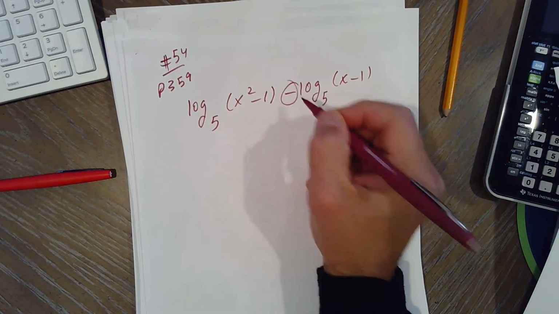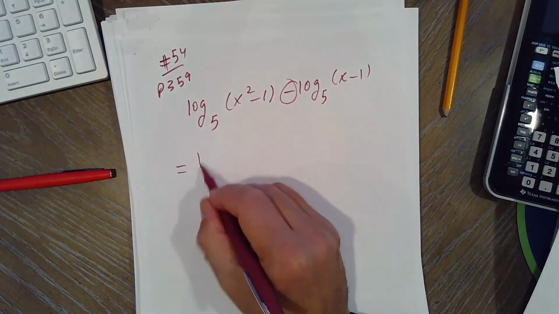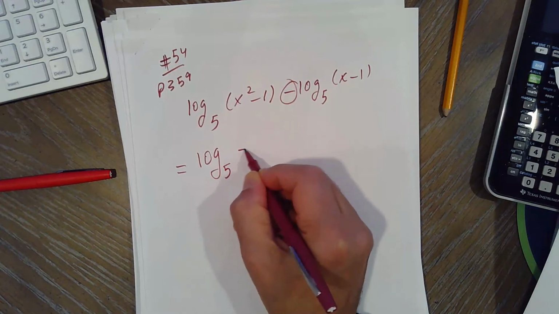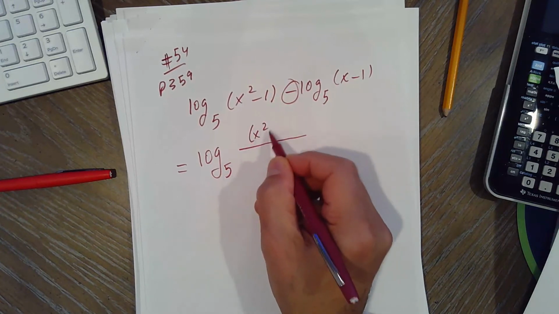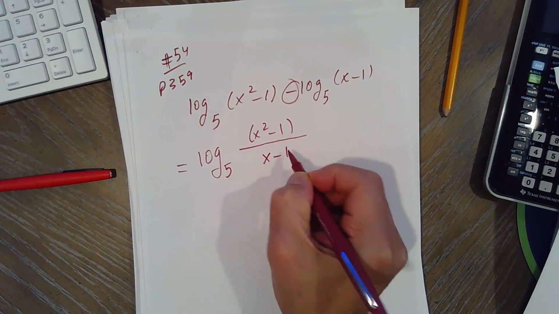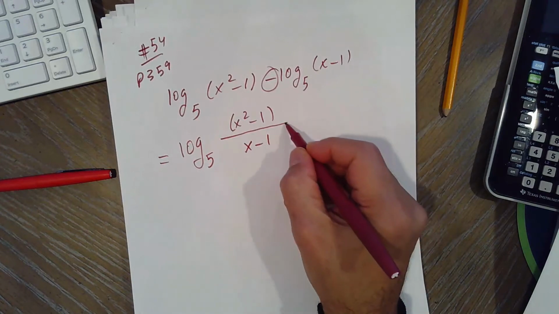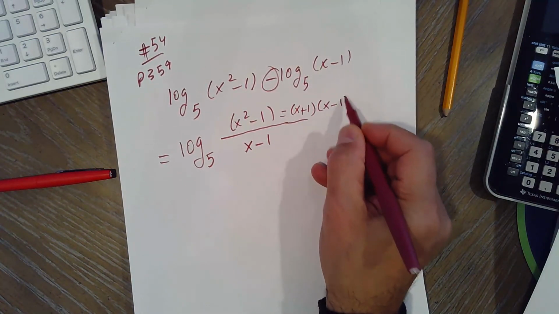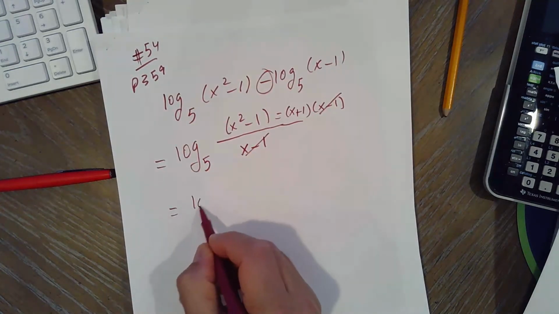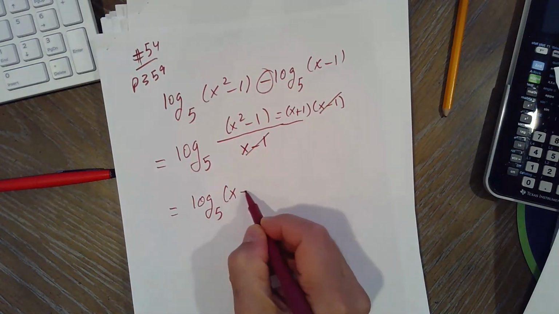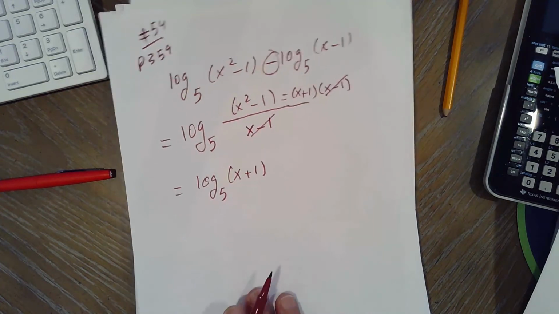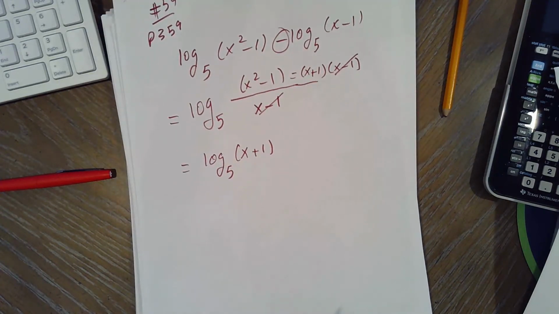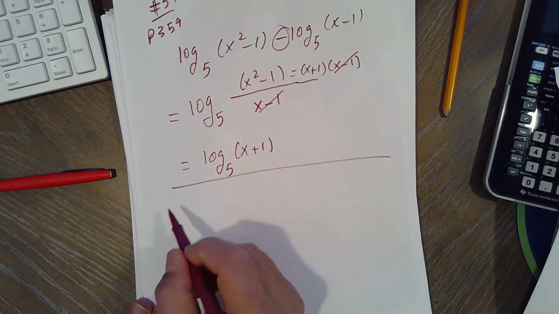So this, it's a minus, so that's quotient rule backwards. So the positive log on top, the negative one on the bottom. Now we can reduce this because x squared minus 1 can be factored to x plus 1, x minus 1. So we end up with log base 5 of x plus 1. So you always need to reduce your fraction no matter what.